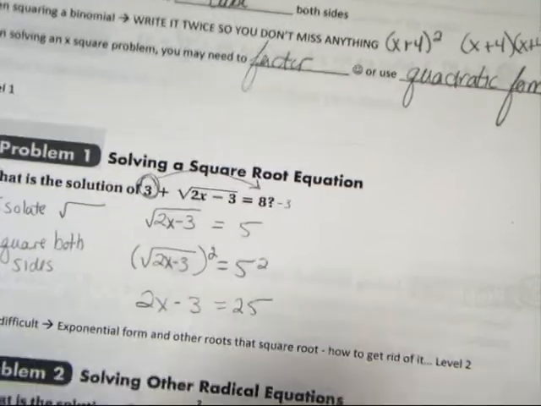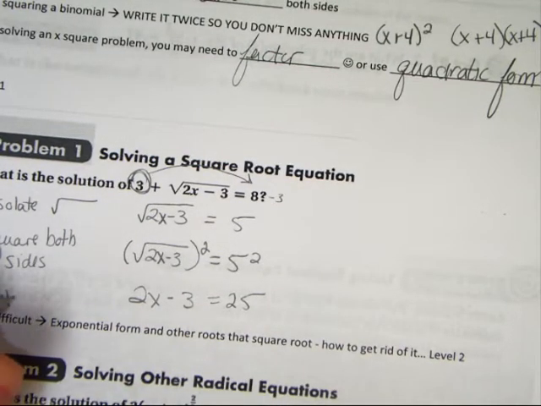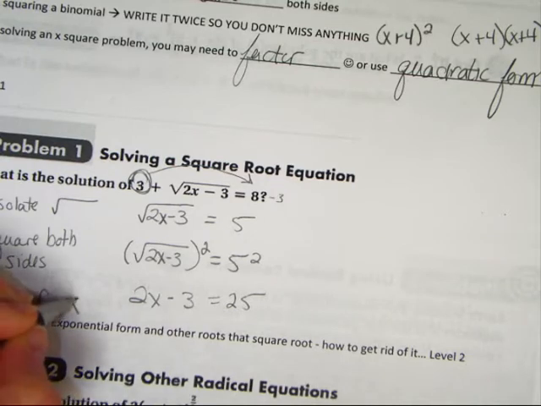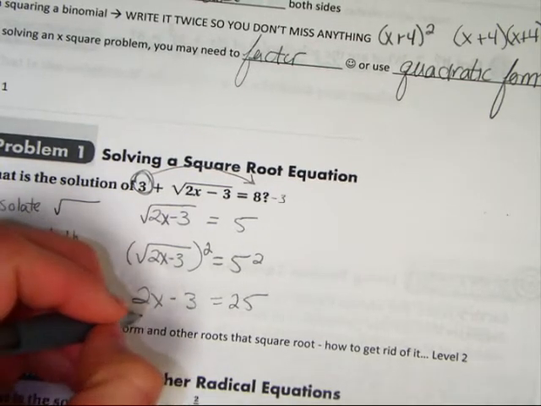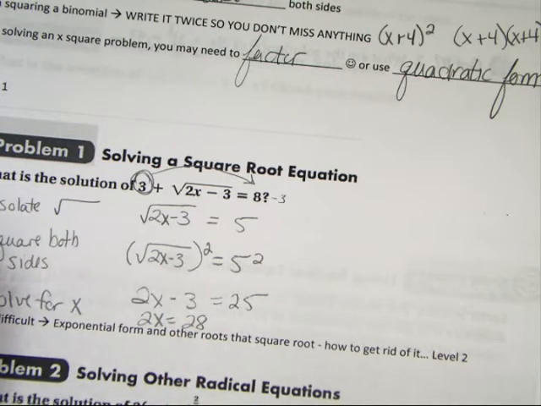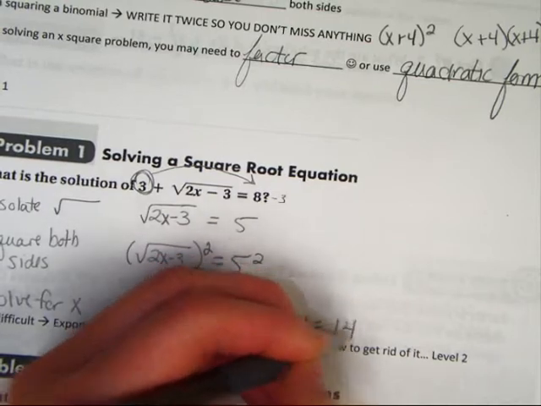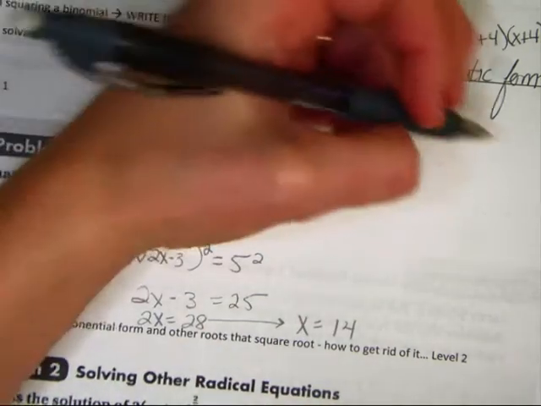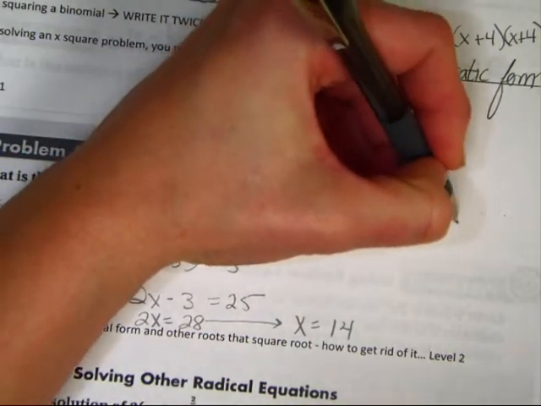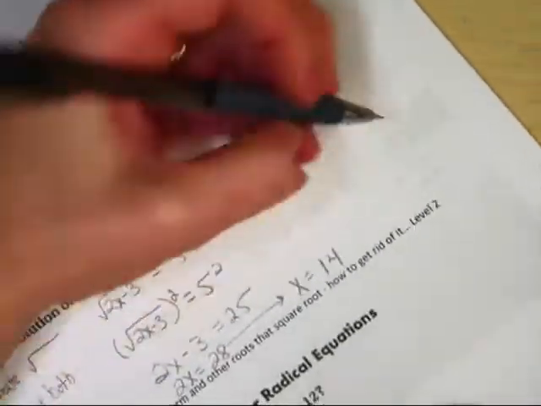Now let's solve for x. Okay, that would be step 3. So add 3, so 2x equals 28. Divide by 2, x equals 14. If you want to see if you did it correctly, do a check. Okay, plug in 14.